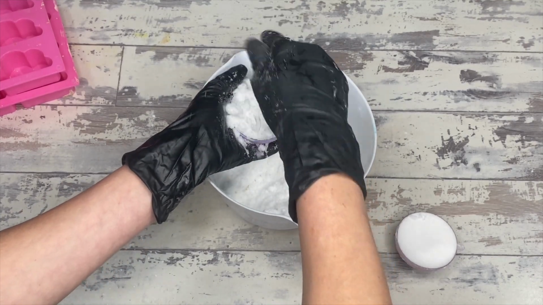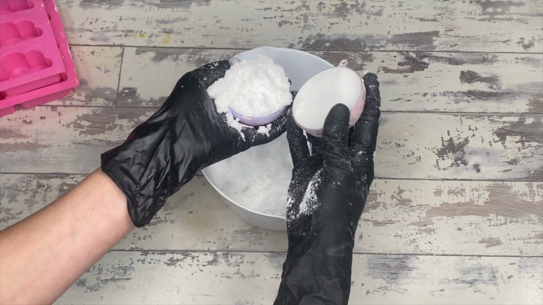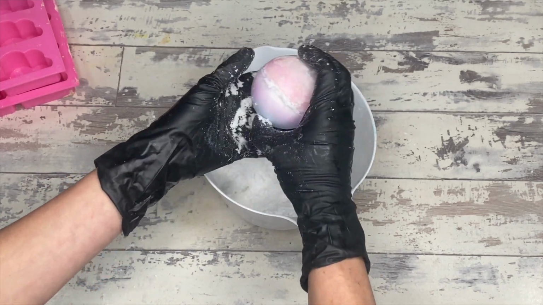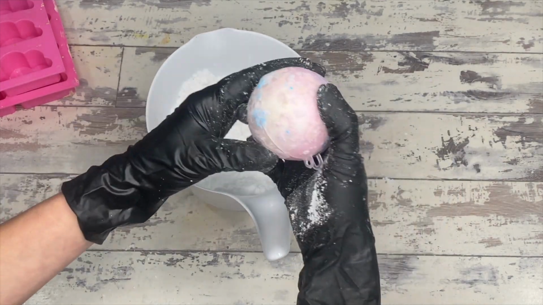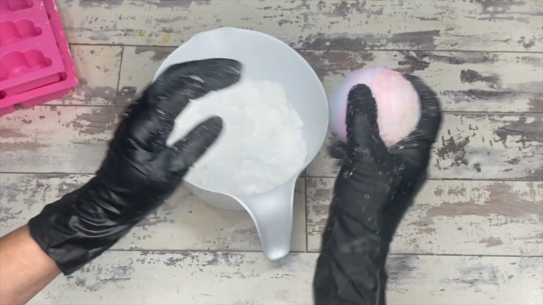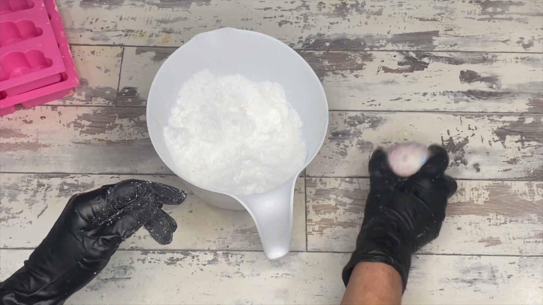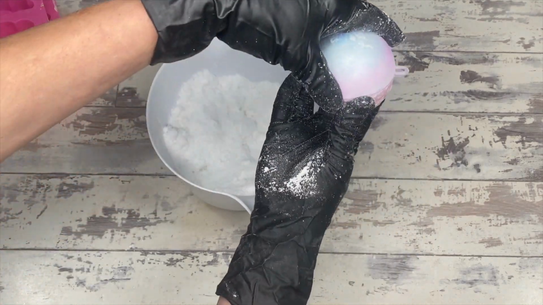The stabilizer that I haven't really talked about is cream of tartar. I do not use cream of tartar because of the cost effectiveness. It is a very pricey ingredient, and I would prefer to keep that for something wherein cream of tartar is actually needed, like in a bubble bar. So I do not put it in my bath bombs because it is so expensive.